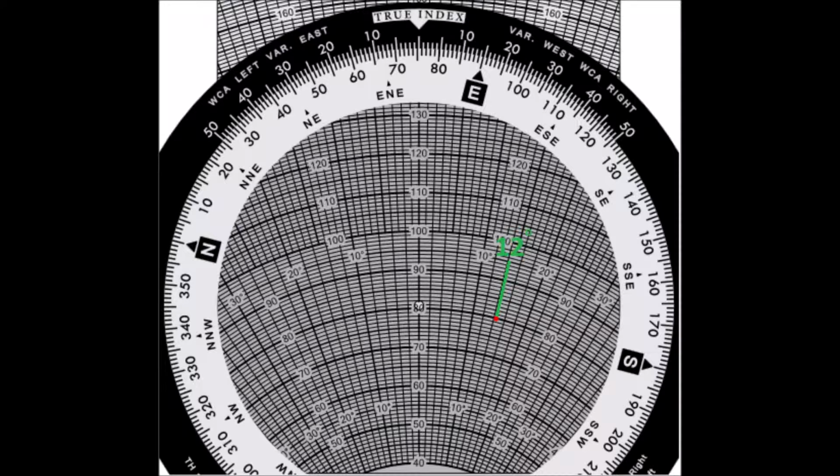Notice that the mark says we need to correct about 12 degrees to the right in order to maintain a ground track of 75 degrees. And also notice the center of the hole, the window is on 81, which means our ground speed is 81 knots. Pretty much we have 1 knot tailwind.